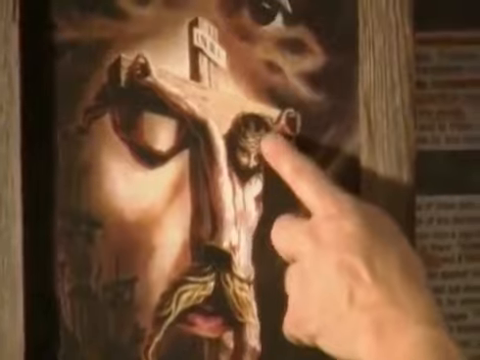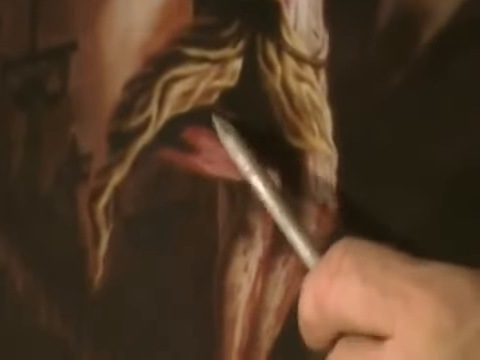Okay, here's the other eye of Jesus. Now, on the whole crucifixion here of his body, the side of his body ends up making the nose on the larger image of his face. Here's his mustache. Now watch this. The lips. Super important.